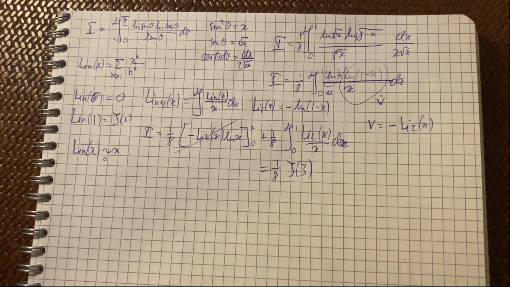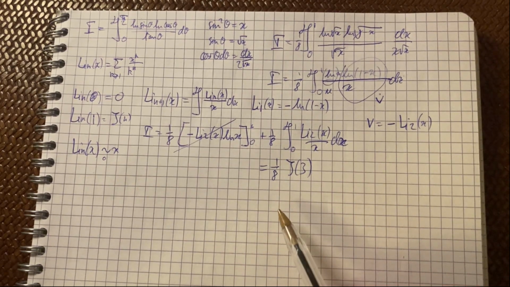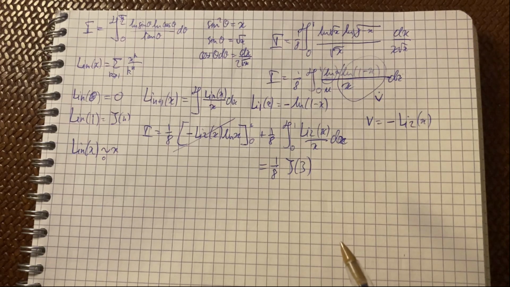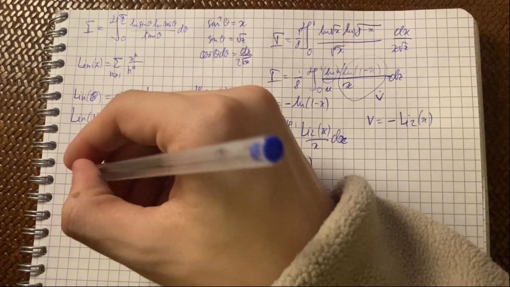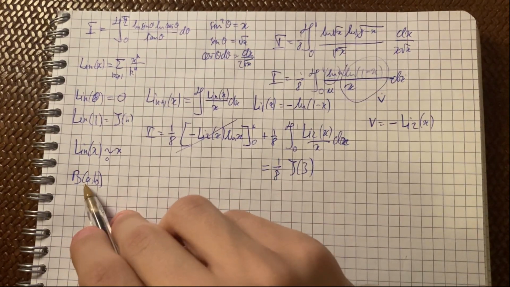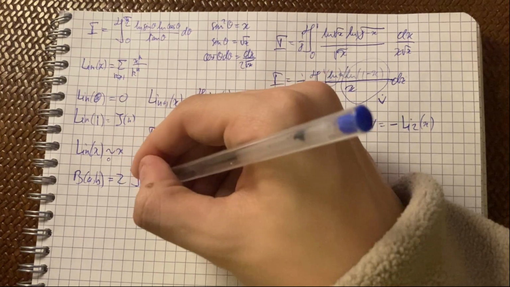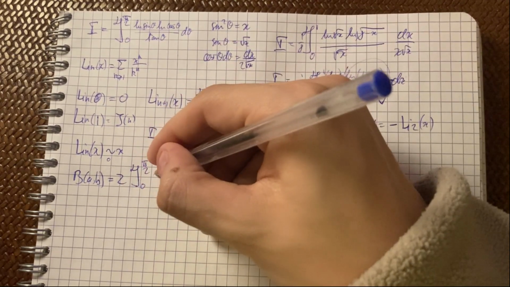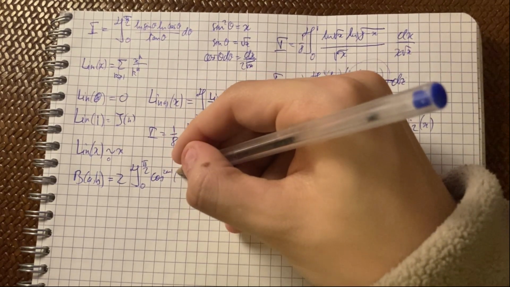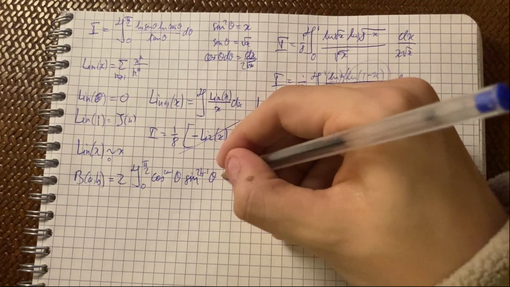Alright, now we know the value of our integral, 1/8 Apéry's constant, and we're going to calculate it a second time using the beta function. So we know that the beta function is defined this way. Beta a b is a symmetric function; you can switch up a and b. And it is defined as twice the integral from 0 to pi by 2 of cosine to the power 2a minus 1 of theta, sine to the power 2b minus 1 of theta, d theta.